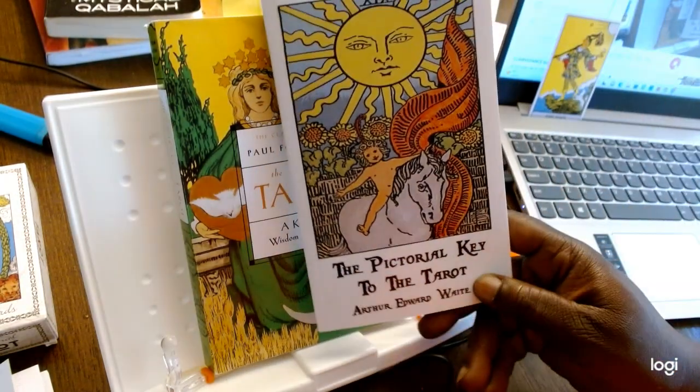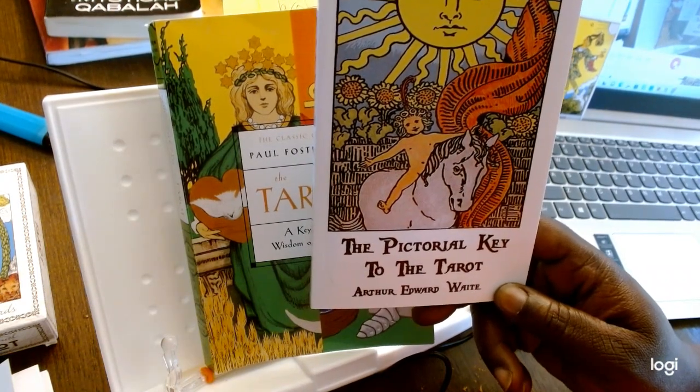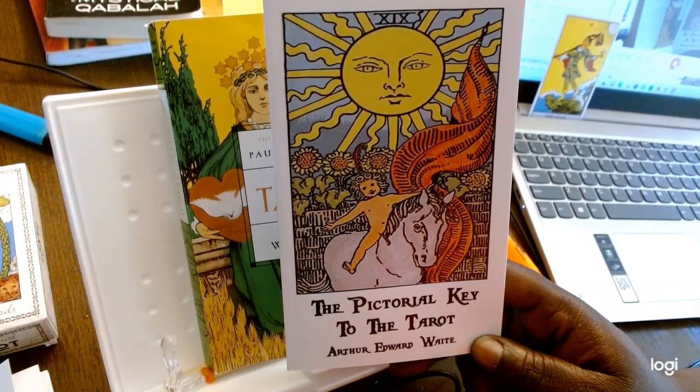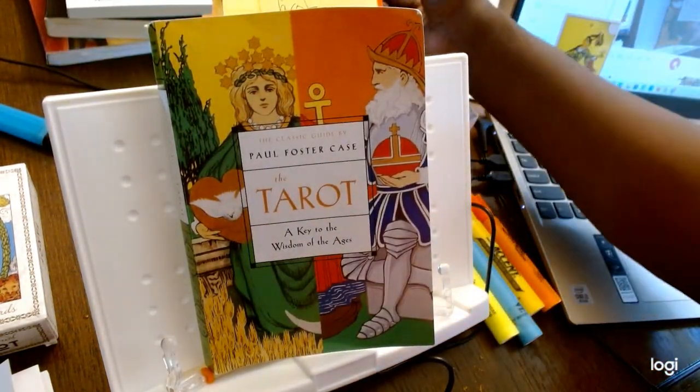Another book which we will definitely read is The Pictorial Key to the Tarot by Arthur Edward Waite. Of course, he's the co-author of the Rider-Waite deck.